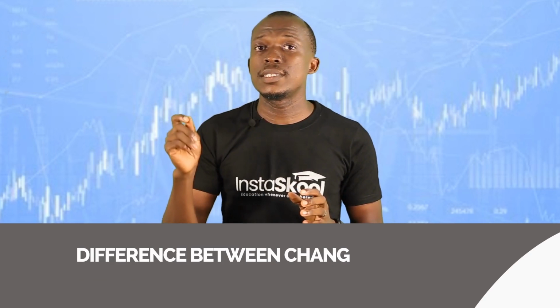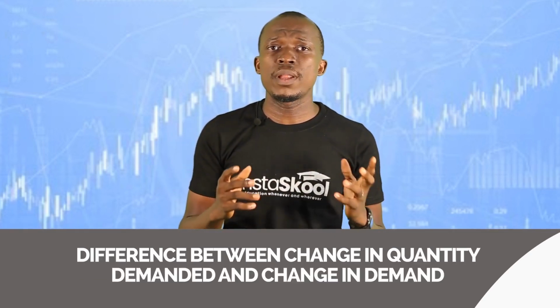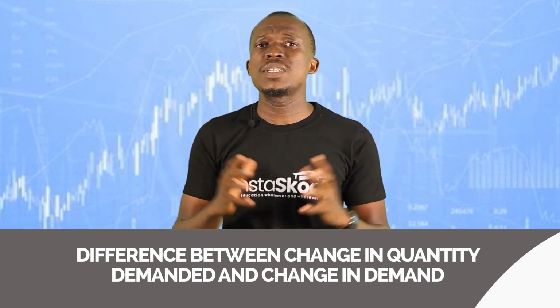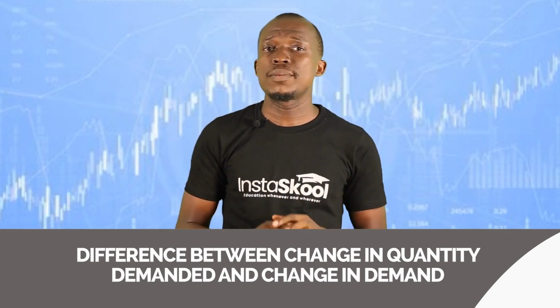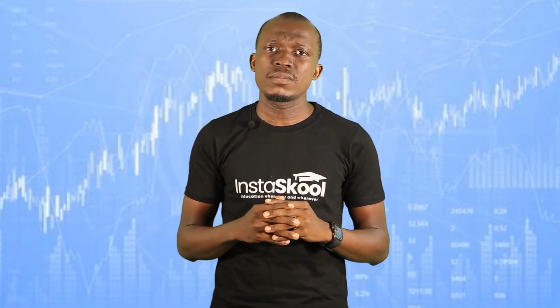In this session, we will be going further than in our last session. In our last class, we refreshed our memory on the concept of demand and supply. Today we'll be looking at the difference between change in quantity demanded and change in demand. We'll look at a similar scenario in supply and we'll wrap it up with types of demand and types of supply. So let's start with demand.